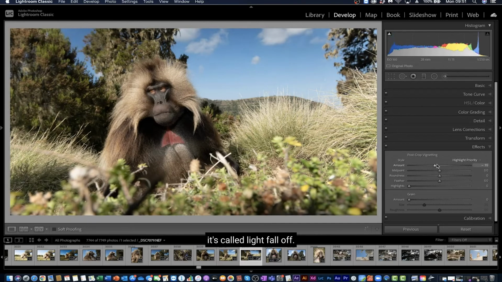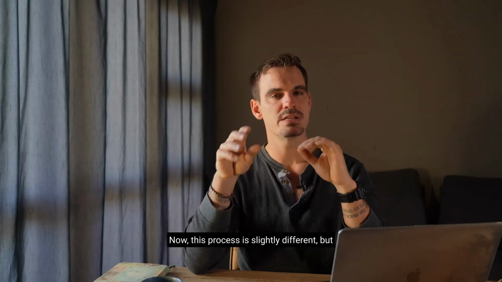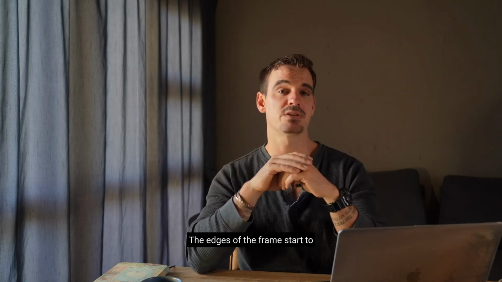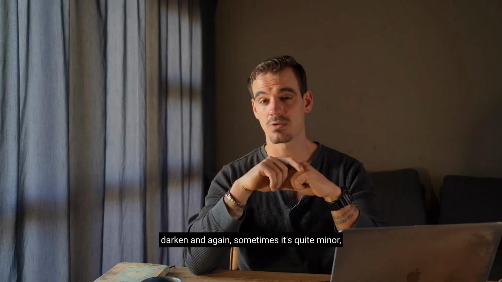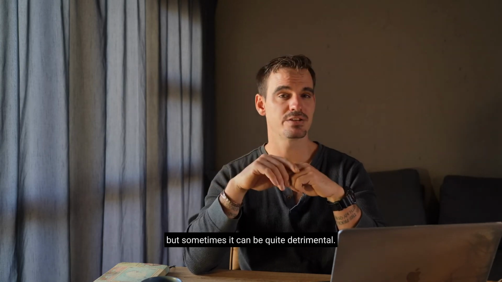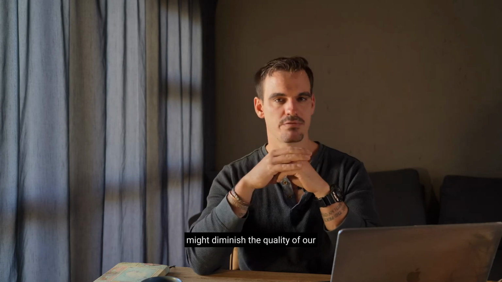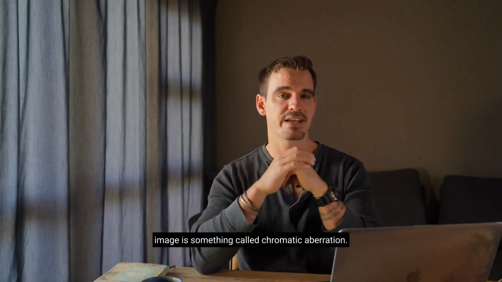Similar to this is called light fall-off. Now this process is slightly different, but the end result is the same. The edges of the frame start to darken, and again, sometimes it's quite minor, but sometimes it can be quite detrimental. Another problem we might face that might diminish the quality of our image is something called chromatic aberration.